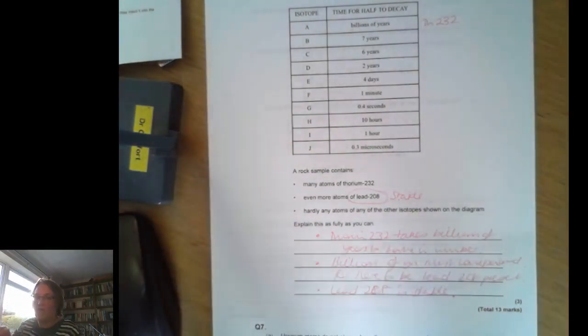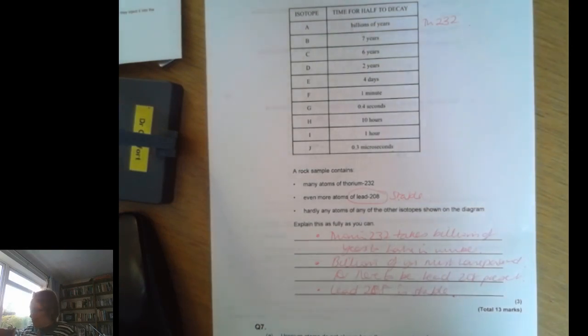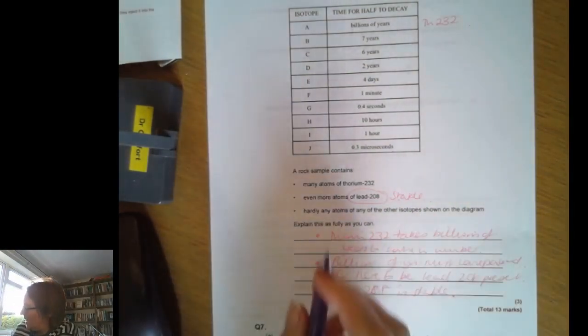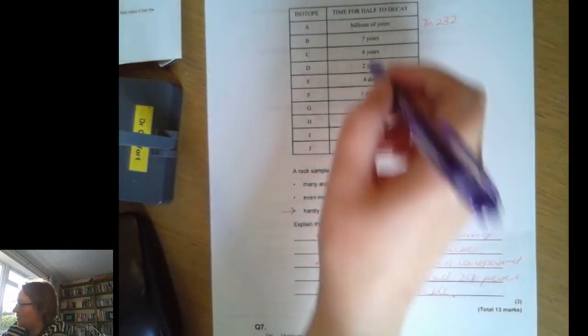So the only thing that I haven't mentioned then, so I've mentioned the thorium and explained why there's quite a lot of that there. I've mentioned the lead, and why that's there. The only thing I haven't mentioned is the fact that there's hardly any of any other isotopes, but if you look, they've got relatively very short half-lives compared to the thorium, so therefore you wouldn't expect to be much of those present at any one time.